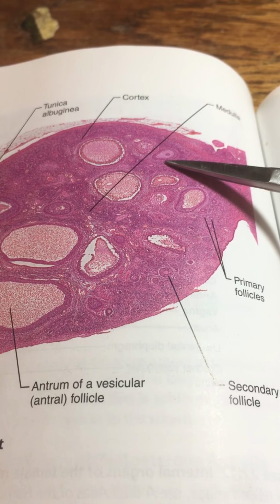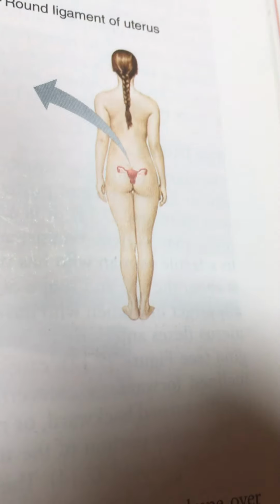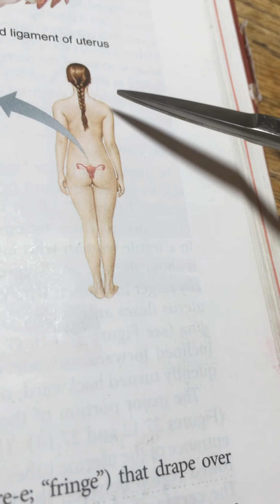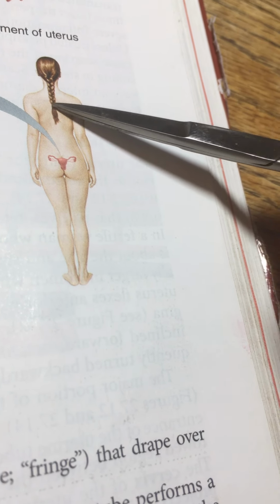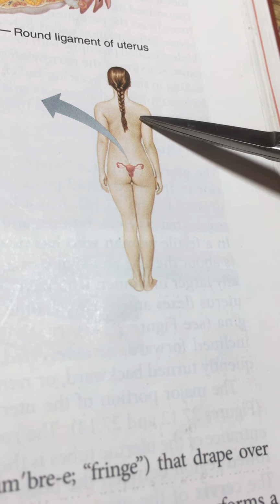One of the problems with the human is that we are not four-legged. And a four-legged animal, let me just make clear here, has the shoulder girdle as the major weight-bearing device.